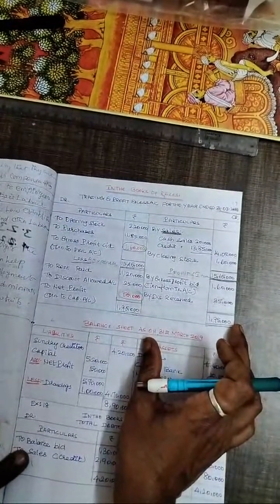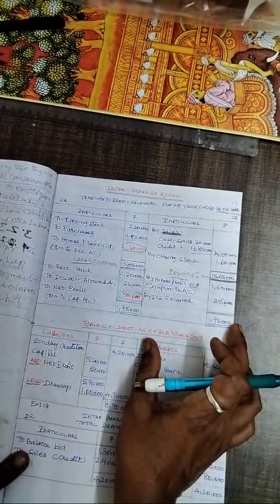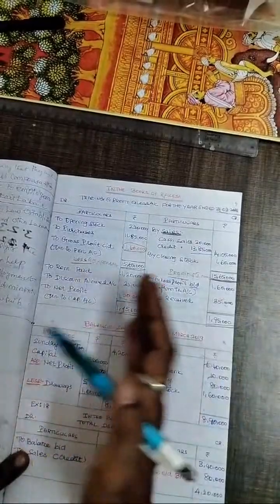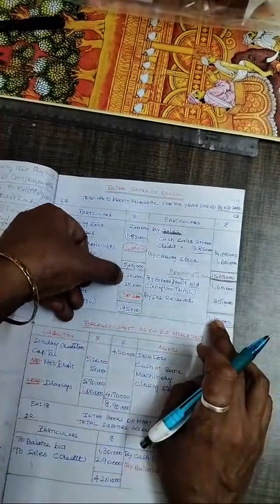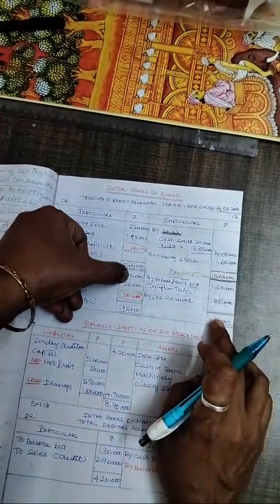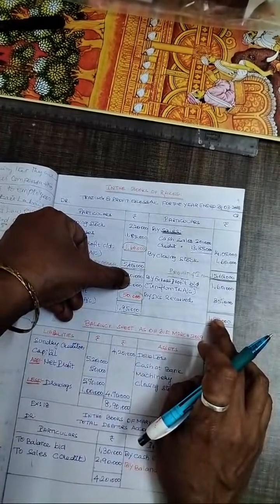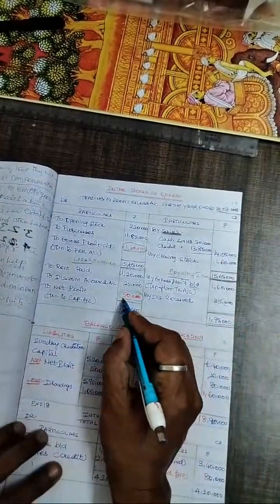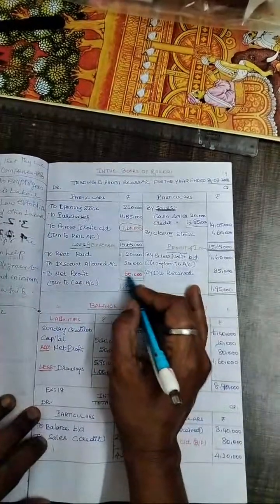After entering the total, we have to find the difference between debit and credit. How can we find the difference? We have to subtract the debit total from the credit total. So, 1,95,000, and the debit total, that means 1,20,000 plus 25,000, is 1,45,000 rupees, right? That 1,45,000 should be subtracted from 1,95,000. You will get 50,000 rupees. That 50,000 rupees is called what?